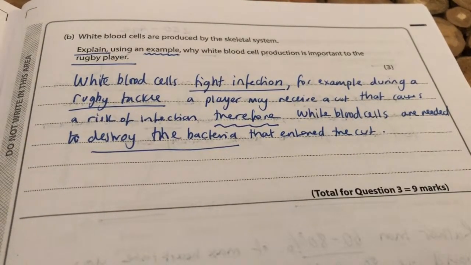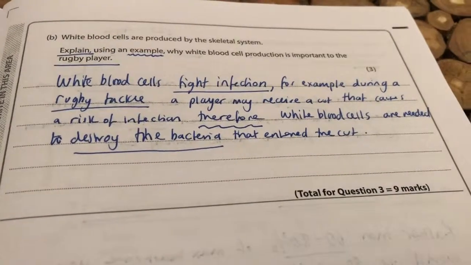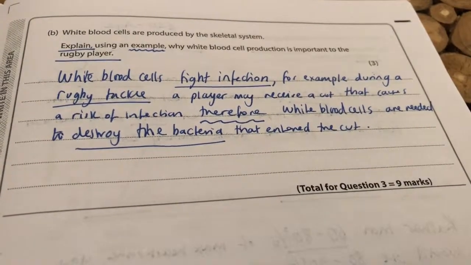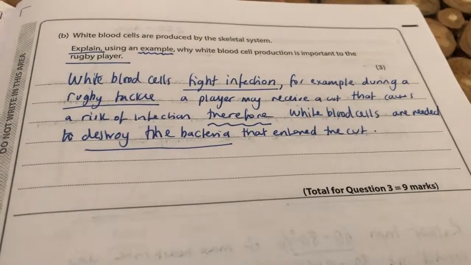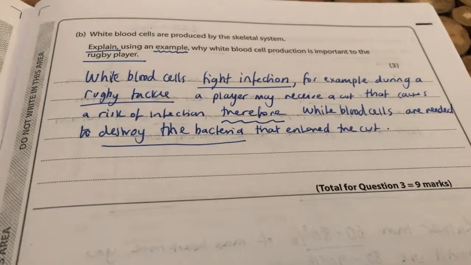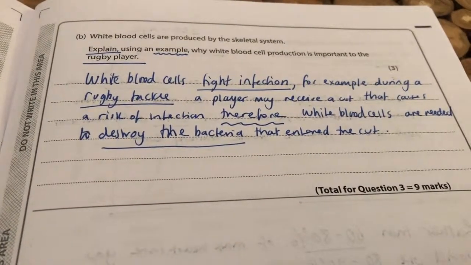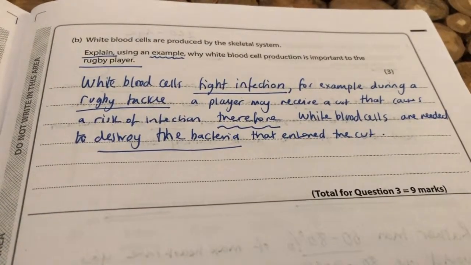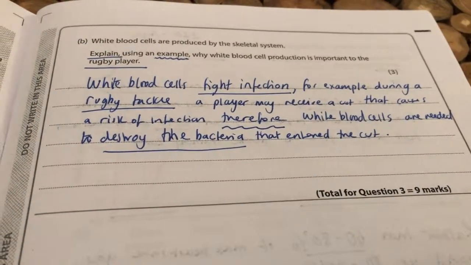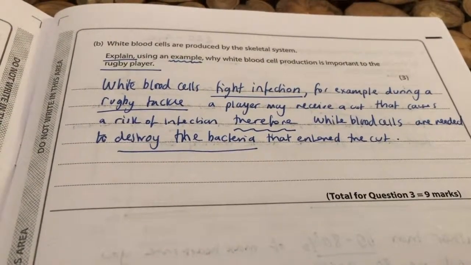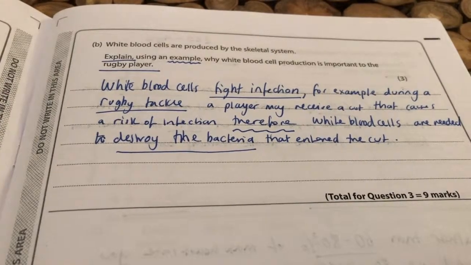Therefore, because we're using a connective for our explain question, white blood cells are needed to destroy the bacteria that entered through the cut. So you see this on a lot of rugby players, particularly eye and ear and nose injuries, blood streaming down their face. They're on a rugby field, there's lots of mud, there's lots of infection out on the field. So the moment they've got a cut, they've got things going into the wound that increases the chance of infection. And that's what the white blood cell's job is, to go to that area and fight that infection.